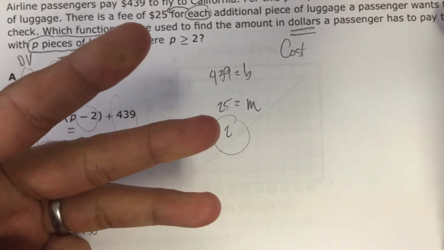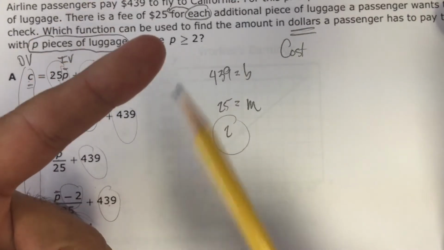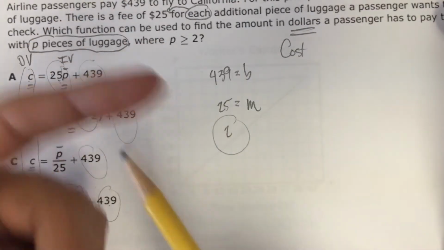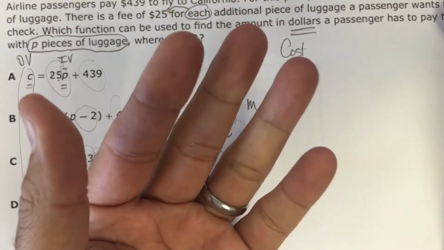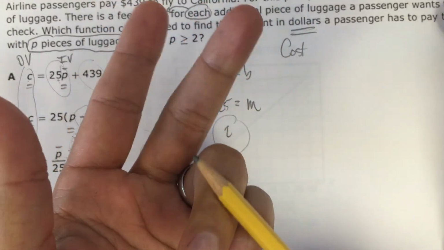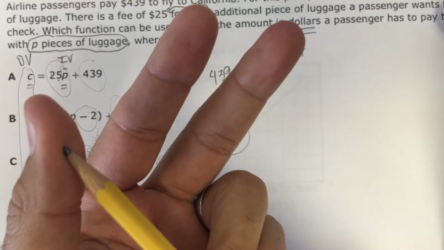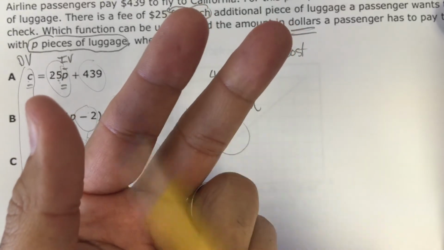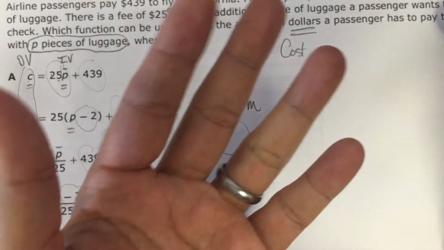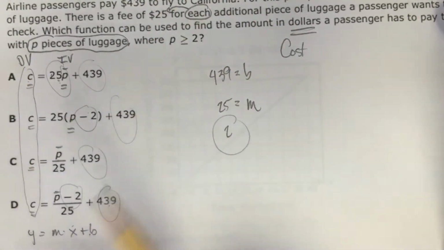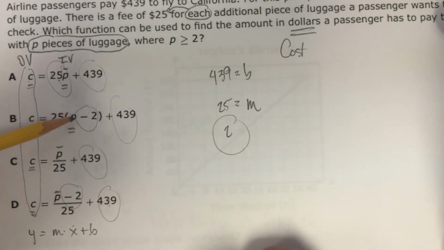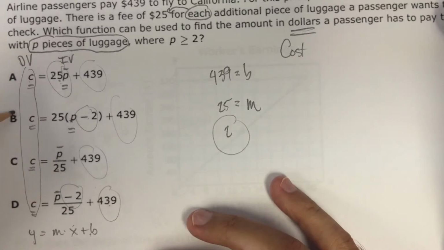So if I have 3 bags, I need to subtract 2 in order to get the right amount that I pay. If I check 5 bags, I get 2 of them free, which means I have to pay for 3. 25, 25, 25. So 25 times 3. 25 times P minus 2, which is 5 minus 2. The correct answer for this one is C.